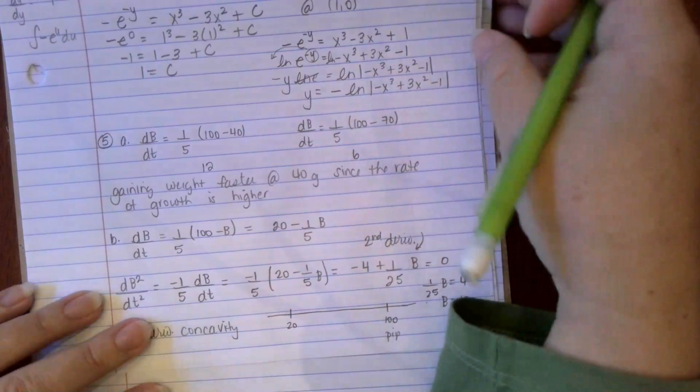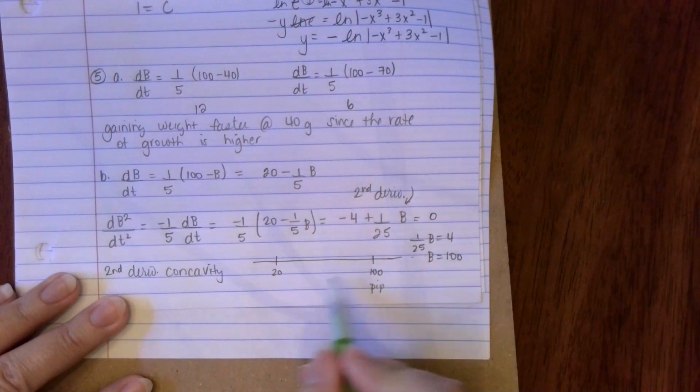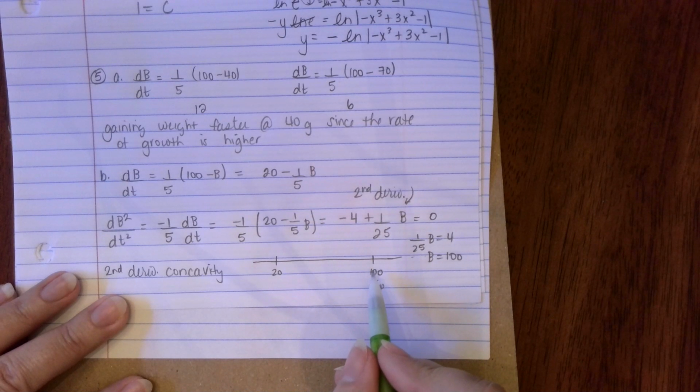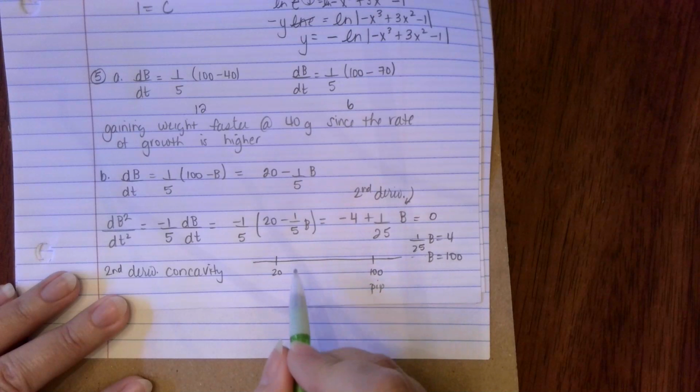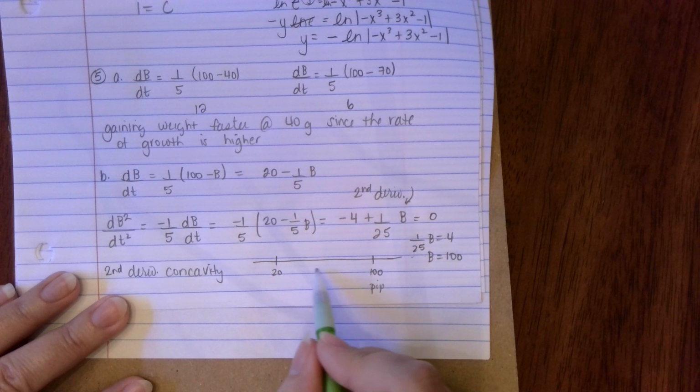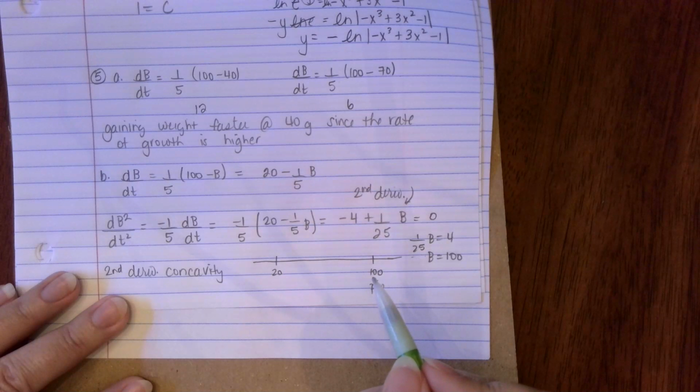So if it's my possible inflection point, that's where I'm going to change concavity. So that doesn't make sense. That kind of implies that I'm going to be the same concavity over here altogether. Well, let's find out. We've got to plug in something between 20 and 100. So, I don't know, let's plug in 40. 50. You could plug in 50 because 50 is nice and easy.